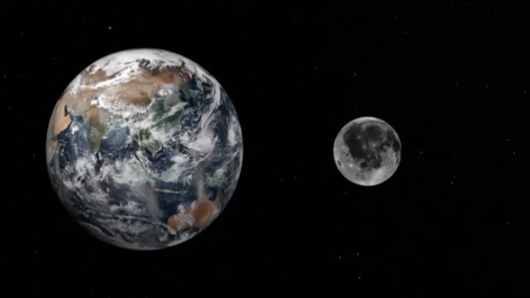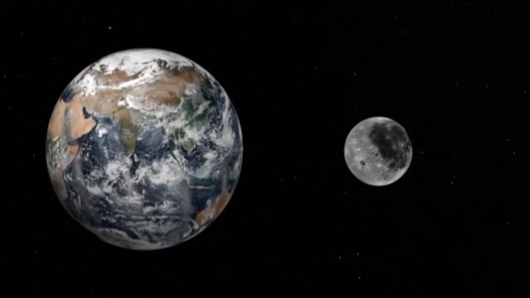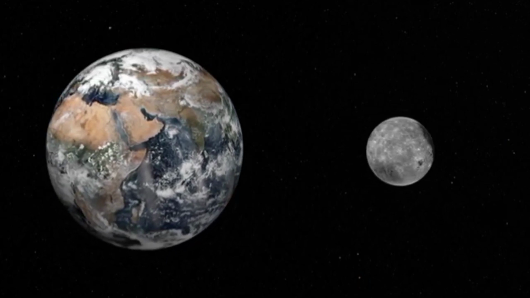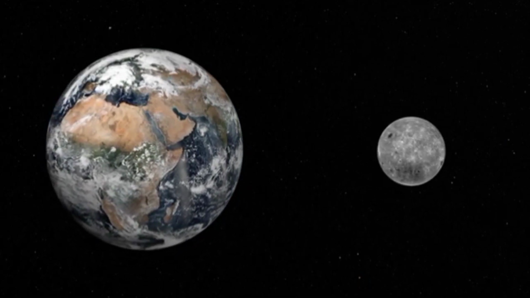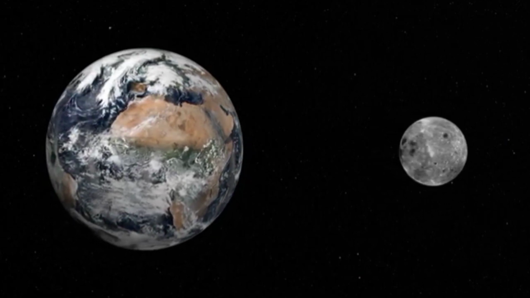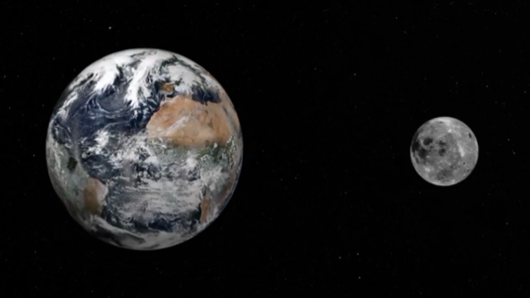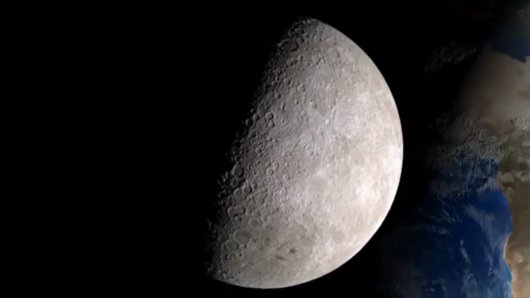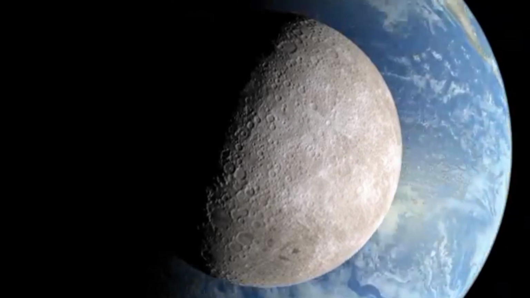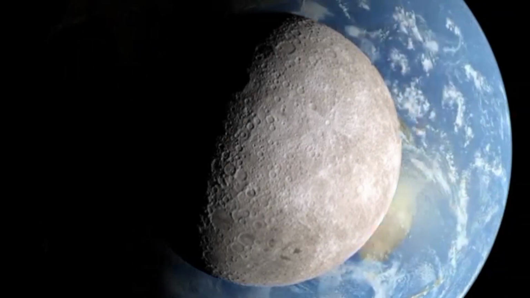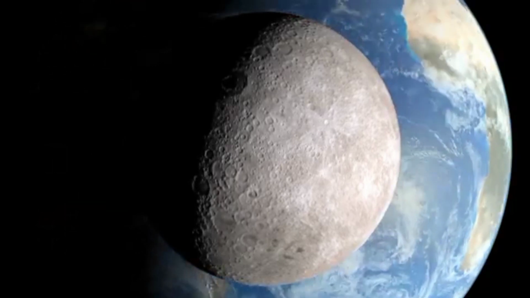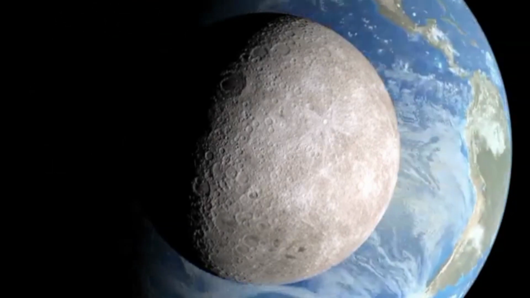Over time, our satellite is moving away from the planet, increasing the distance by 3.8 centimeters per year. That is due to the gravitational interaction between the two bodies, which slows the Earth's axial rotation and increases the orbital period of the Moon. The change in Earth's rotational period is negligible and leads to an increase in the length of a day by 17 microseconds each year. The gradual receding of the Moon implies that eons ago, it was much closer to Earth.